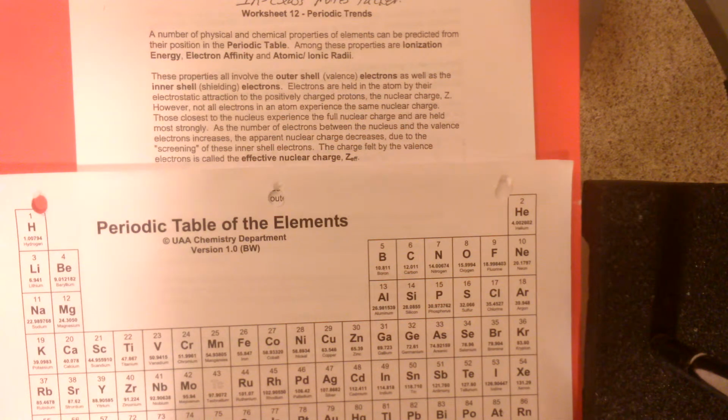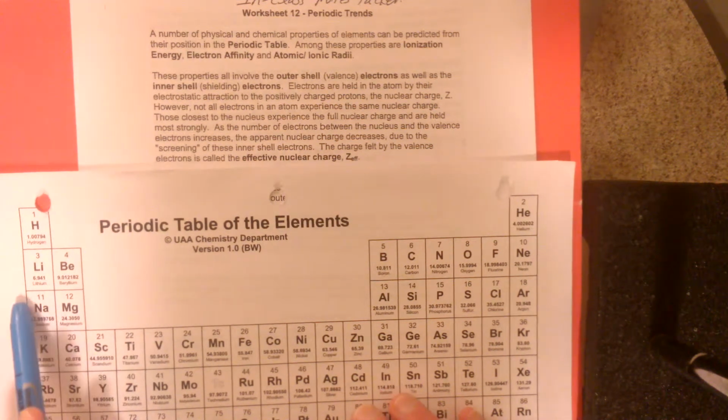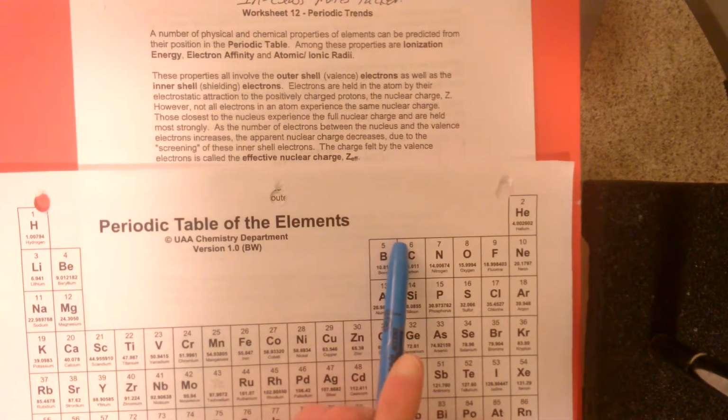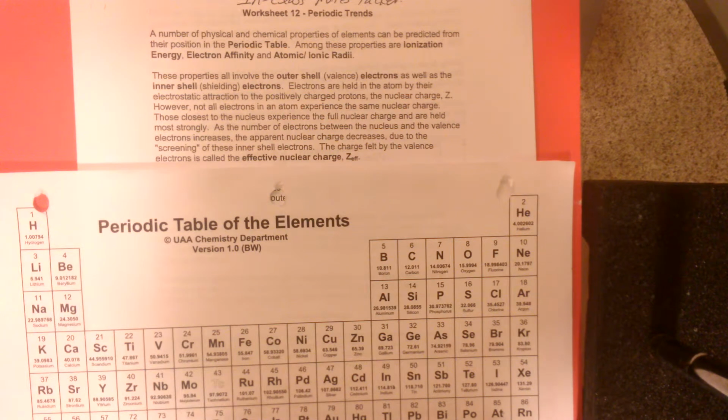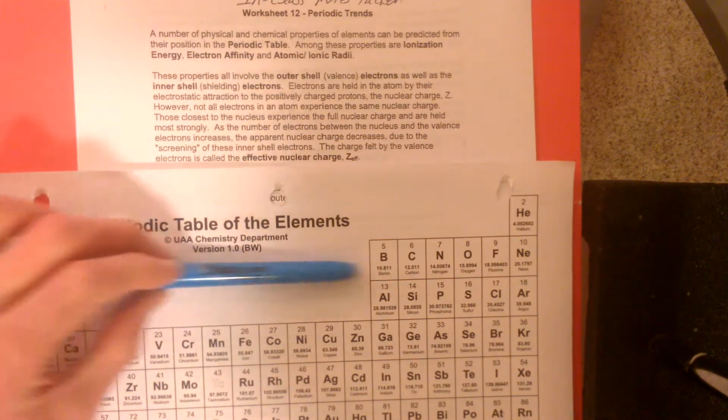Okay? So it increases, and what we get is a decrease in the atomic radius. Okay, so as we move across a period, as we move across the row, we see a greater nuclear charge because of the increase of the positive protons in the nucleus, which will cause the valence electrons to be attracted in to that nucleus, and we see a shrink. We see a decrease in atomic radius as we move across.